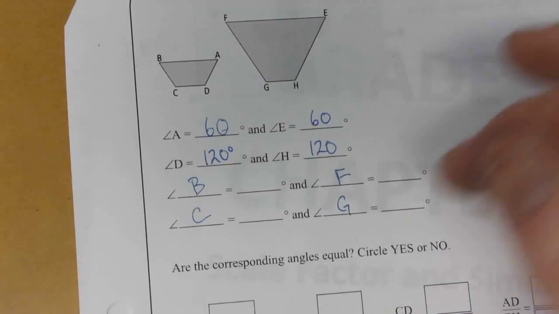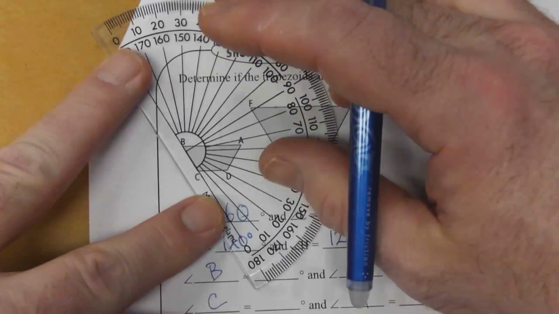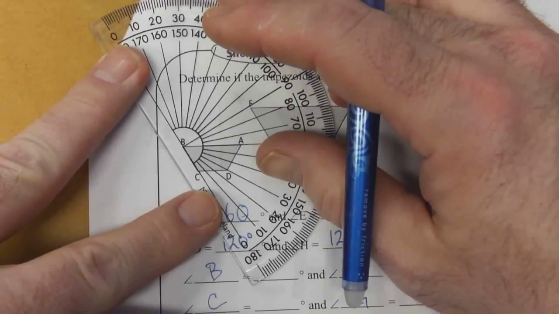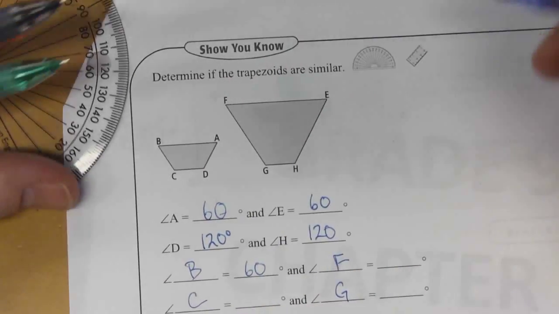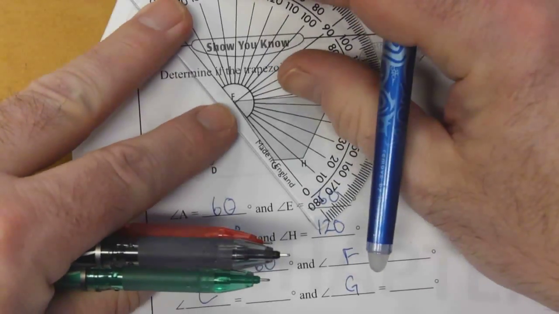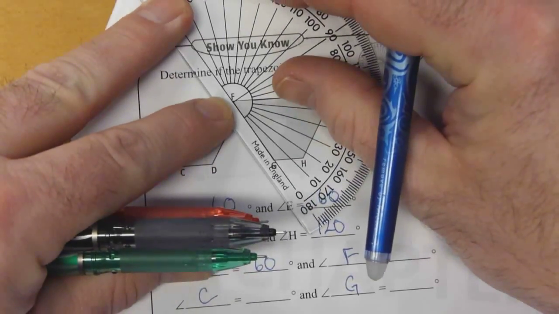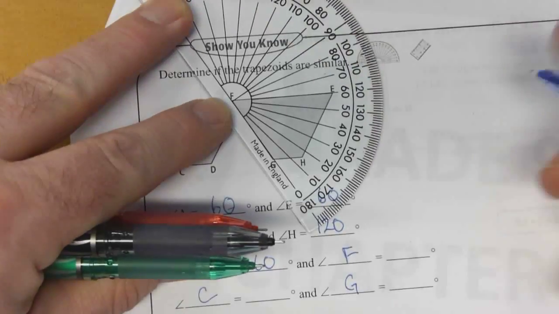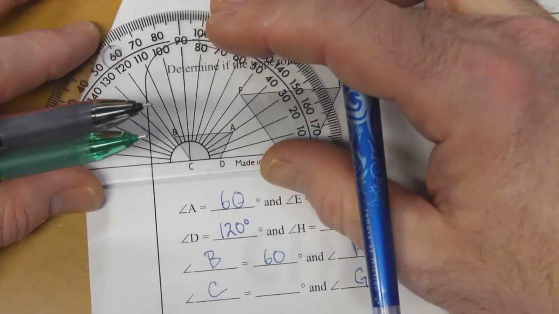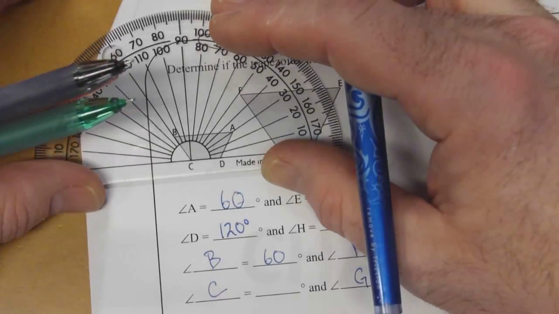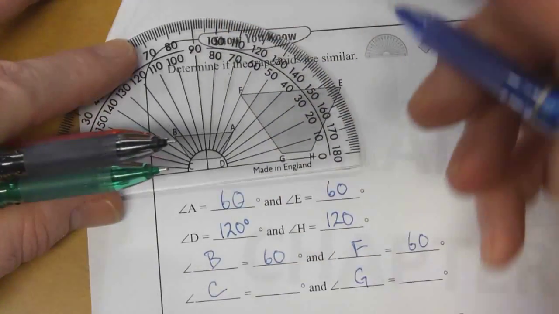So, angle B is 60 degrees. Angle F is also 60 degrees. Angle C is 120.